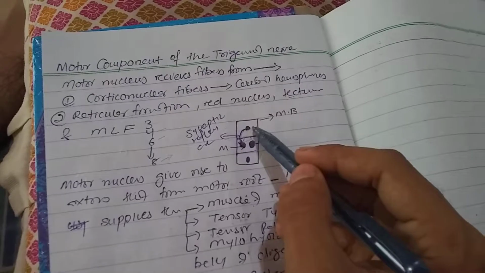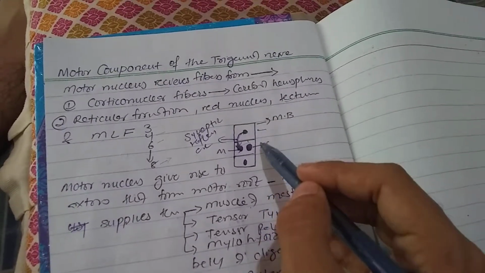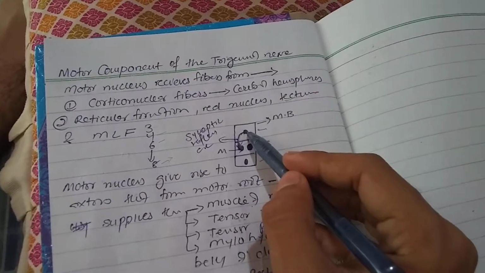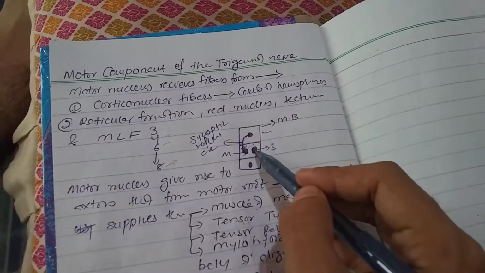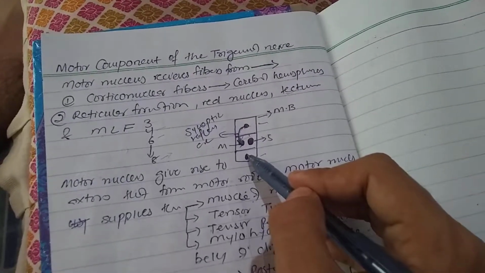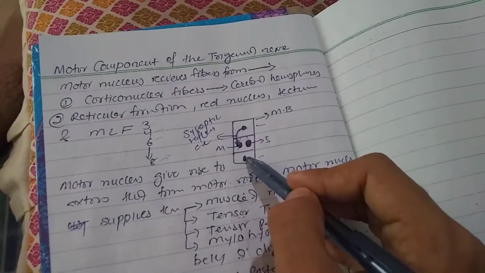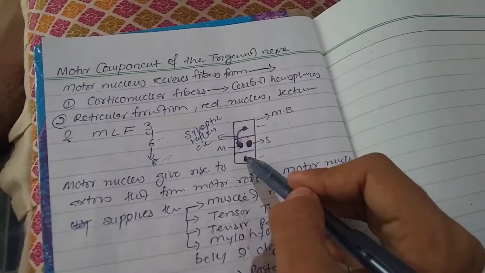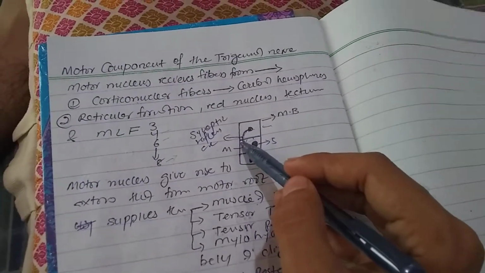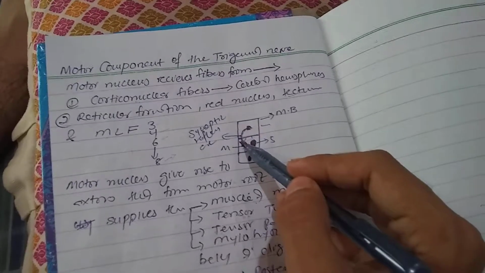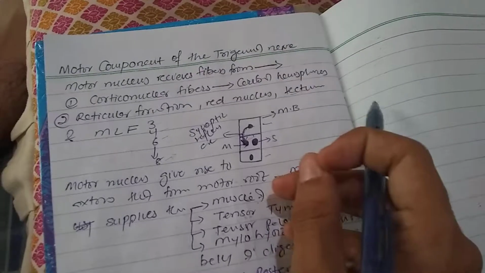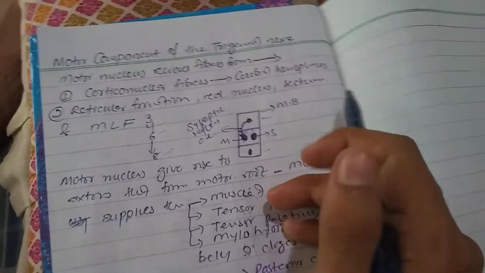And look here, this is the brain stem: this is the midbrain, this is the pons, and this is the medulla oblongata. The midbrain contains the mesencephalic sensory nucleus, the pons contains the main sensory nucleus, and the medulla oblongata contains the nucleus called the spinal nucleus of the trigeminal nerve. And here the mesencephalic nucleus has a connection, means it is connected with the motor nucleus of the trigeminal nerve, and this forms the synaptic reflex arc for a quick response.